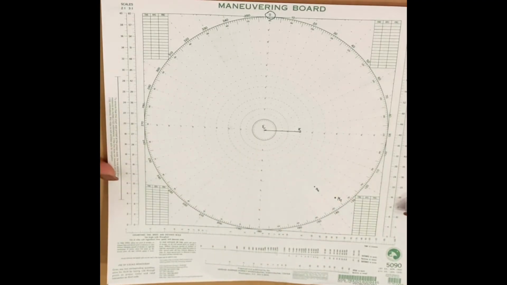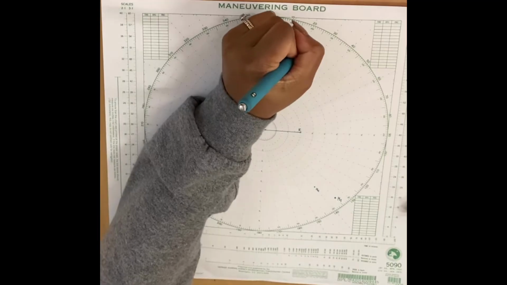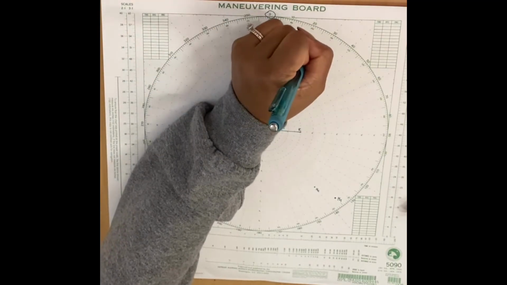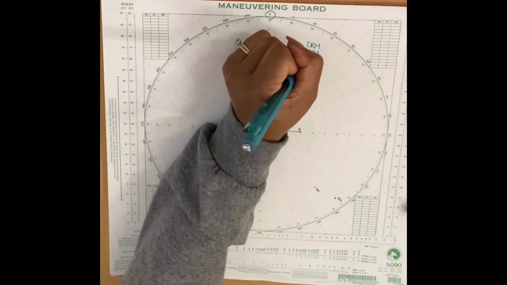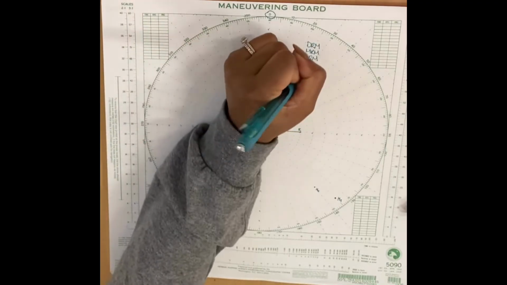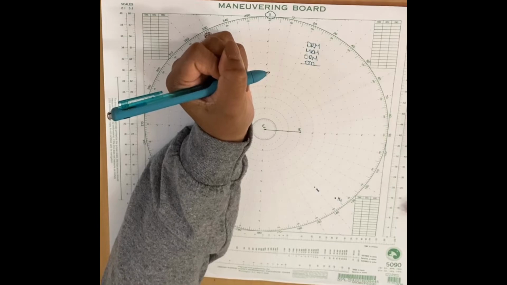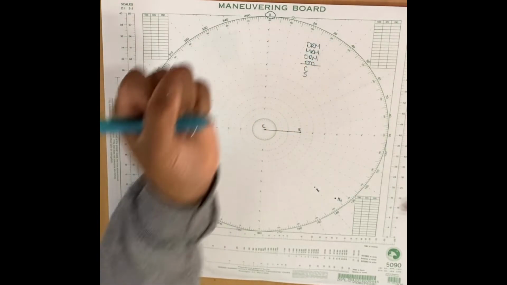Next thing that I want to do is write out all of my unknowns, or what I'm going to be solving for during this problem. I'm going to be solving for my DRM, or direction of relative motion, MRM, or the measure of relative motion, SRM, or my speed of relative motion, my EM vector, and from the EM vector, I'm able to find the maneuvering ship's true course and true speed.